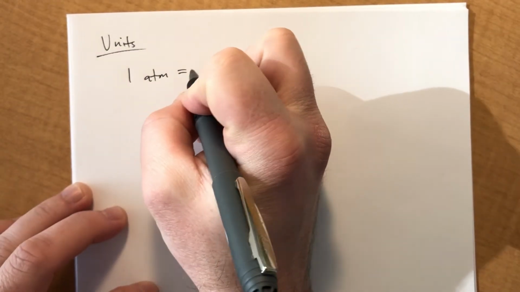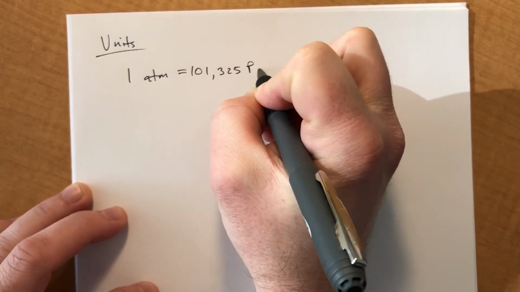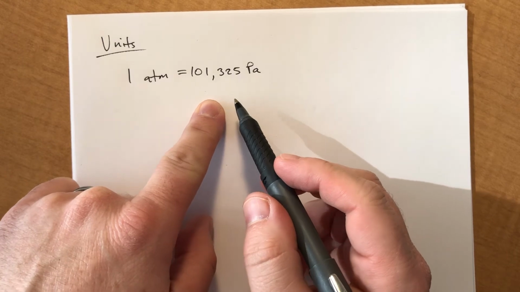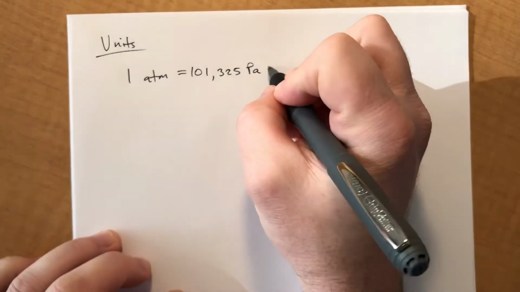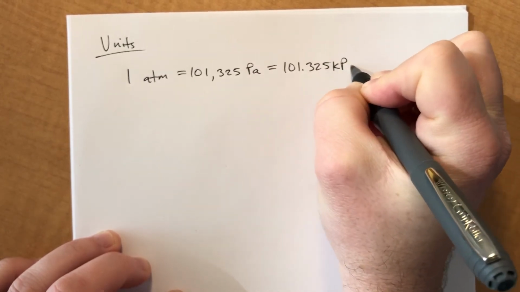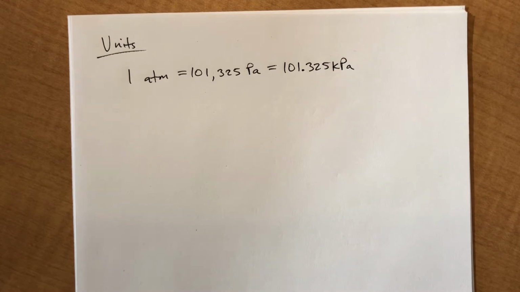This is equal to 101,325 pascals, which is an indication that pascals are a super inconvenient unit to use. We usually write it as 101.325 kilopascals, but even that's pretty miserable. Okay. These are not the only options.